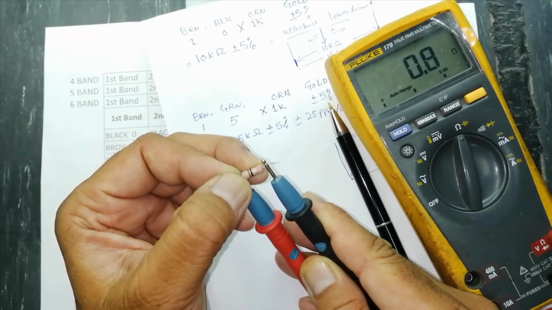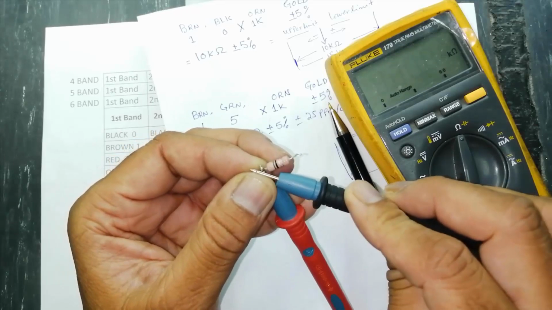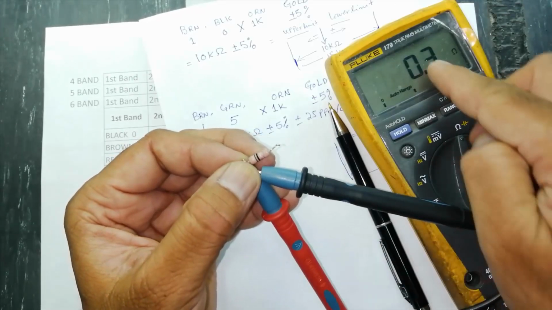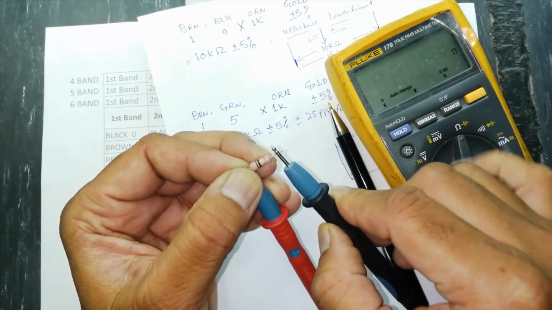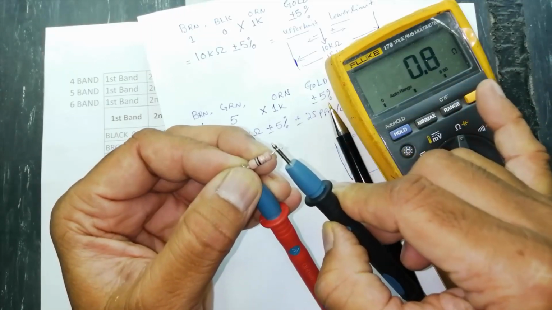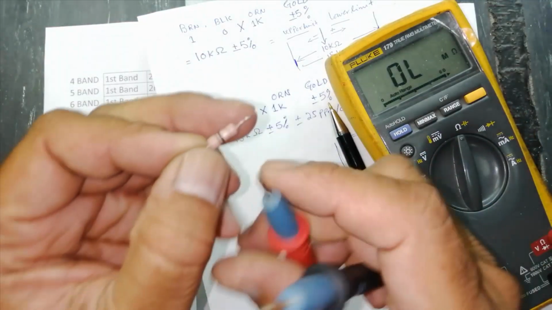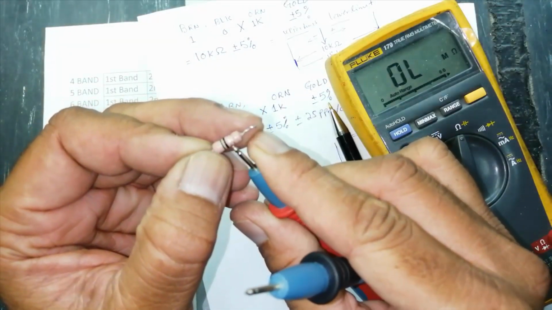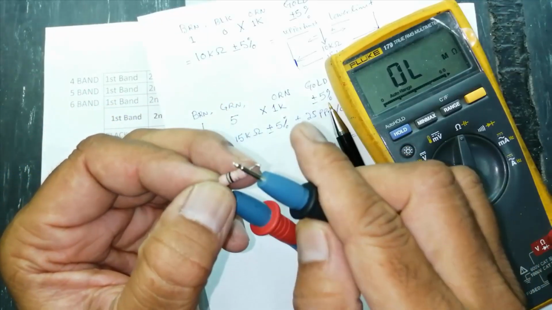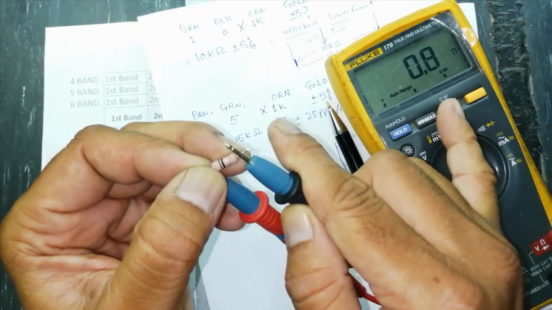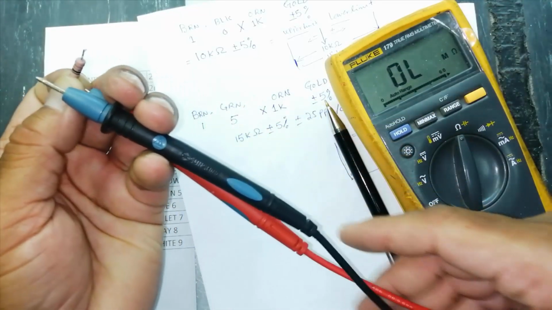The meter shows 0.8 ohm; 0.8 minus this test lead error of 0.3 ohm gives 0.5 ohm, which we calculated from the colors. 51 multiplied by 0.01 is 0.5, and the 0.8 includes this test lead error.